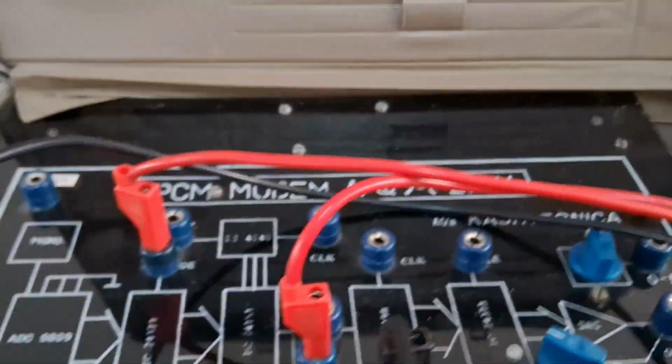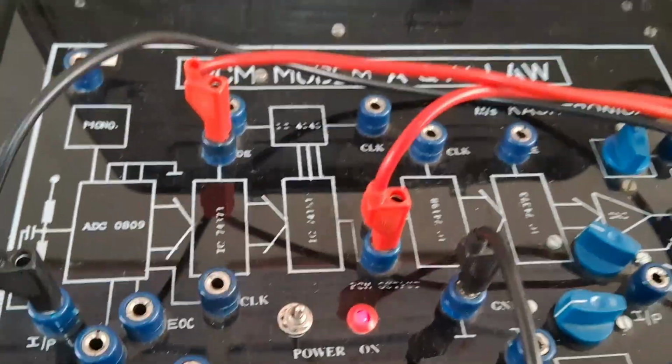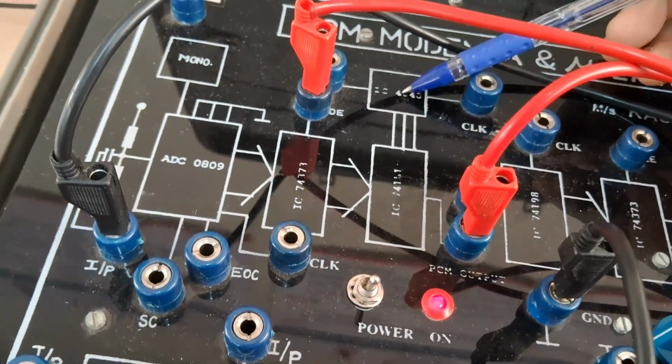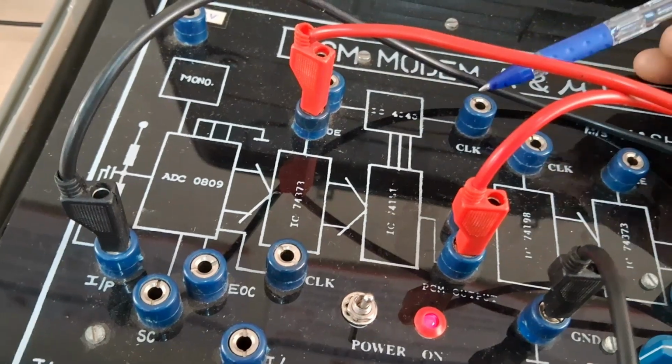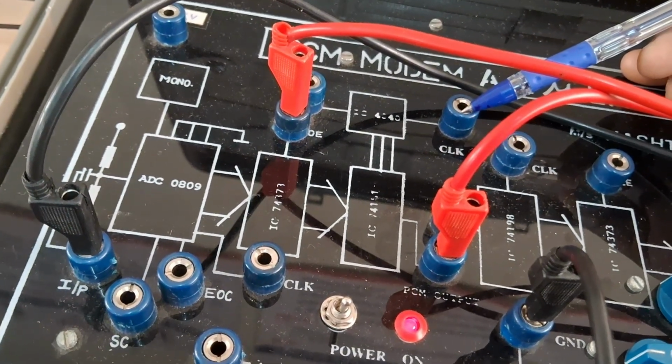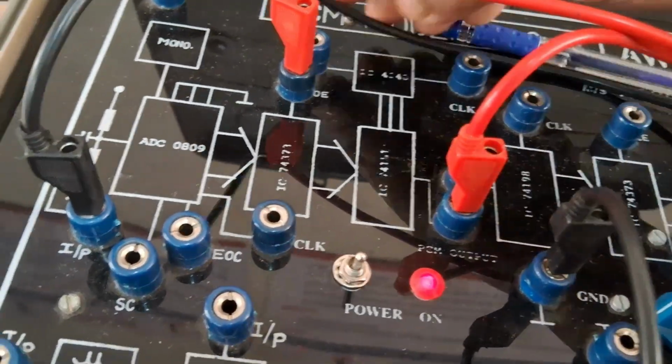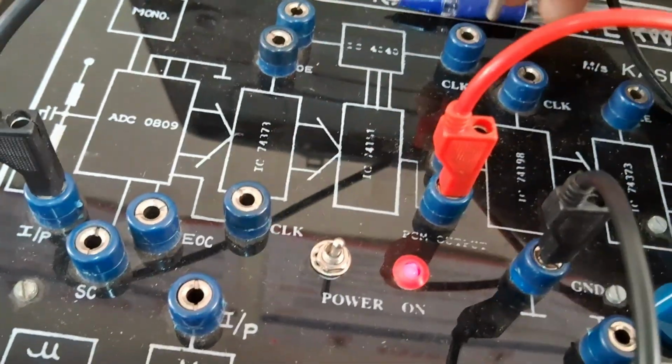Now we'll see that the PCM output is controlled, parallel to serial, by a 4040 clock. The clock's 8 cycles will be synchronized with the 8 bits of the PCM output. Now I'll show you the 4040 clock and the PCM output together on the DSO.